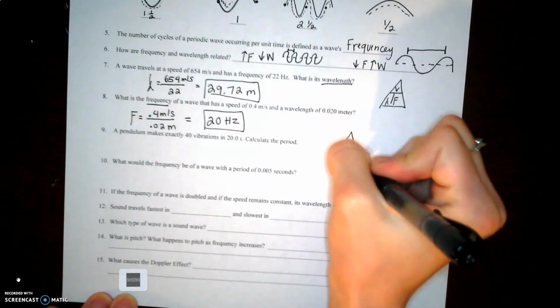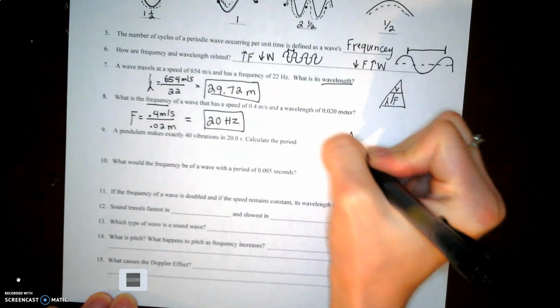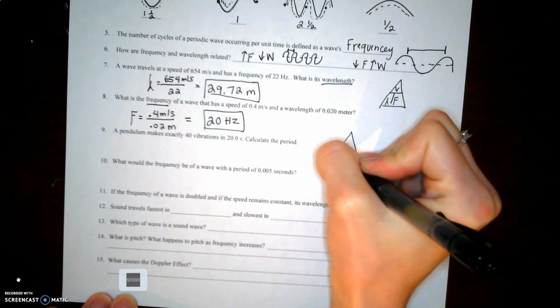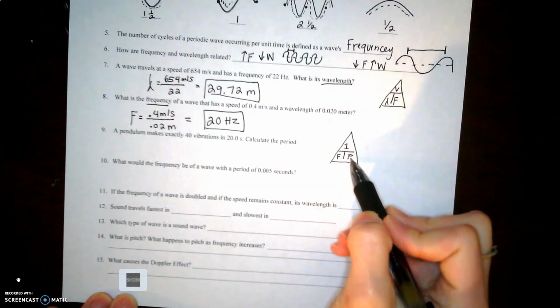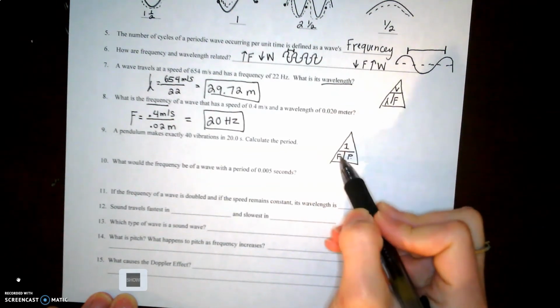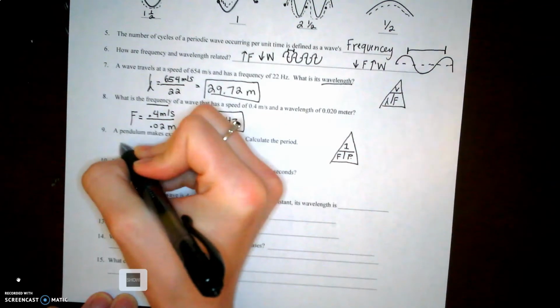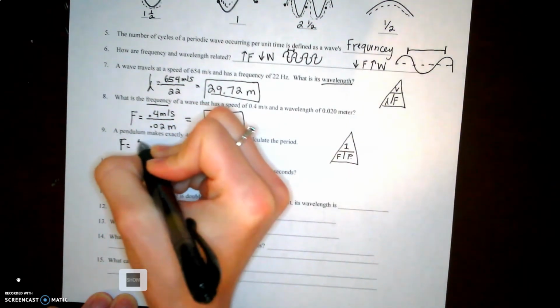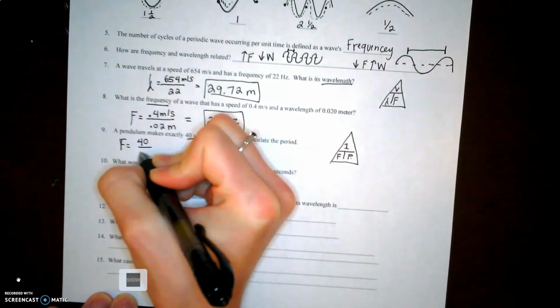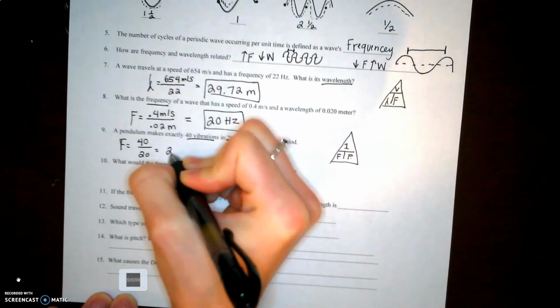Number 9. A pendulum makes exactly 40 vibrations in 20 seconds. Calculate the period. So looking at this triangle we learned yesterday, we have frequency equals 1 divided by the period, or the period equals 1 divided by frequency. So in this one we have the number of vibrations per unit of time. So we can find our frequency, 40 vibrations over 20 seconds. So the frequency would be 2 hertz.